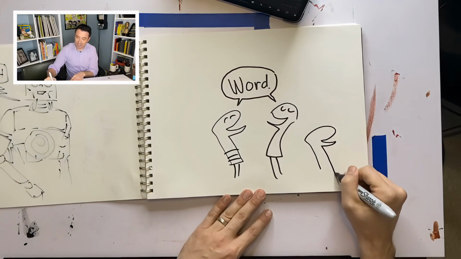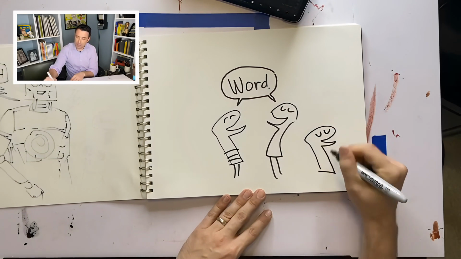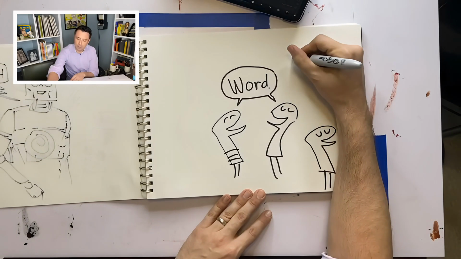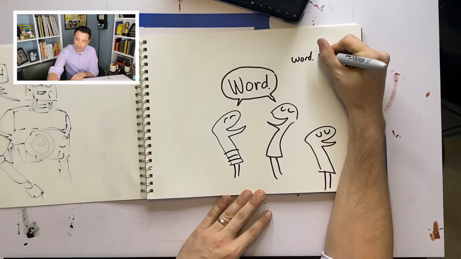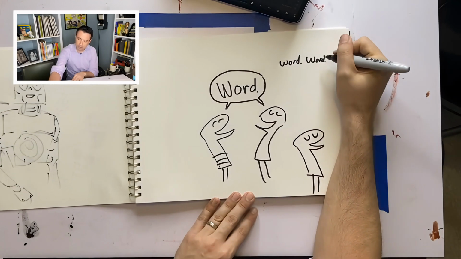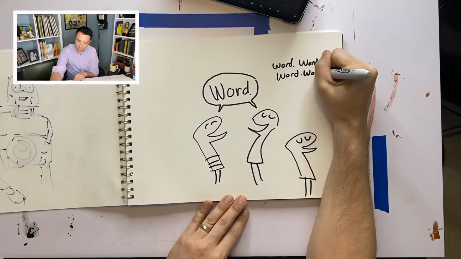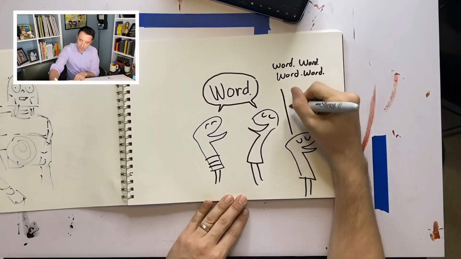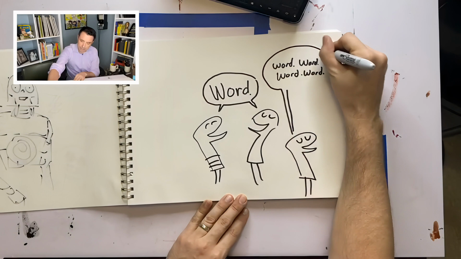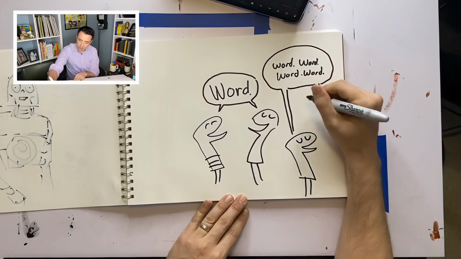If I have a character that has a lot to say, I can break up that large amount of text into word balloons like so, and attach them like this.